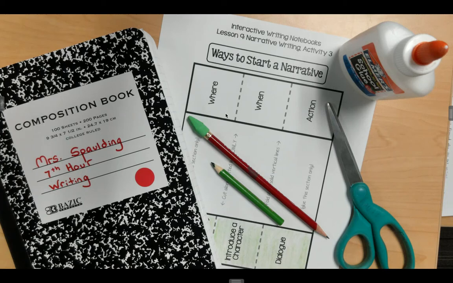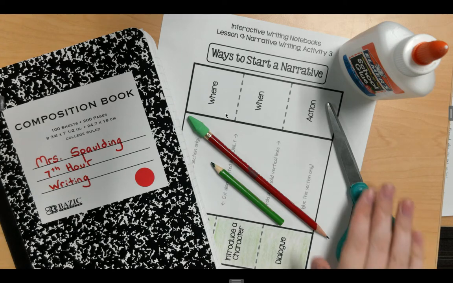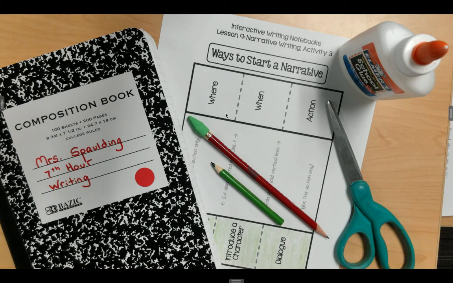Hi, sixth grade. Today we are going to work on ways to start a narrative. So today you will need your journals, your packets, and the page that says ways to start a narrative, a colored pencil of your choice, a pencil, scissors, and glue. If you need to pause the video to go get any of those pieces, please go get those right now. And then when you come back, we will resume.